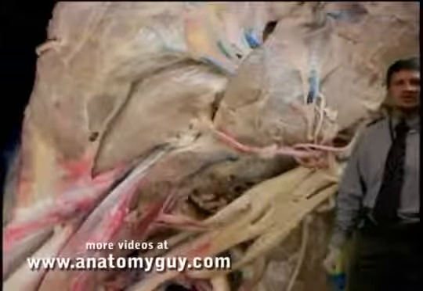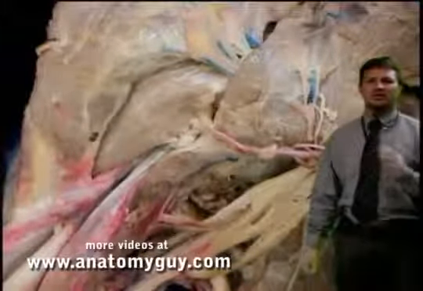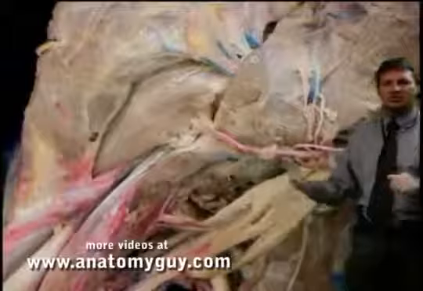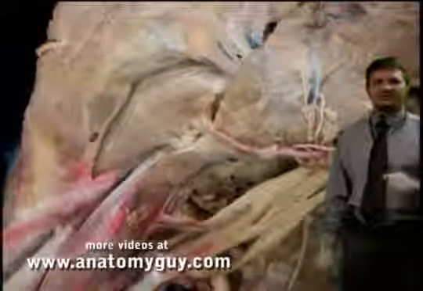3 things are coming off of the posterior cord, which to see you need to pull the artery and the nerves up and out of the way.